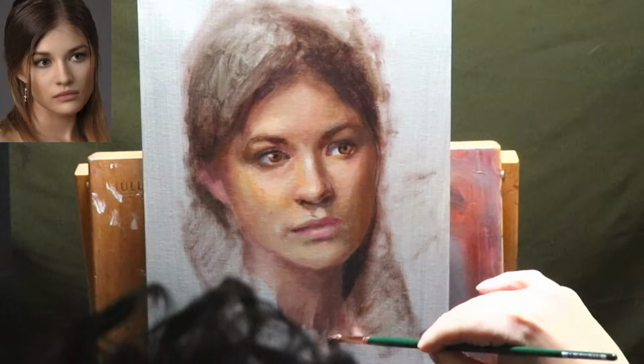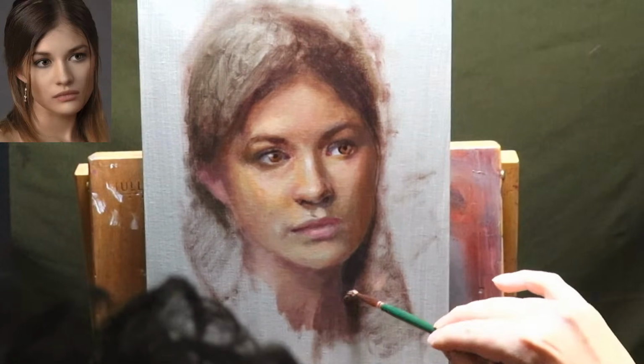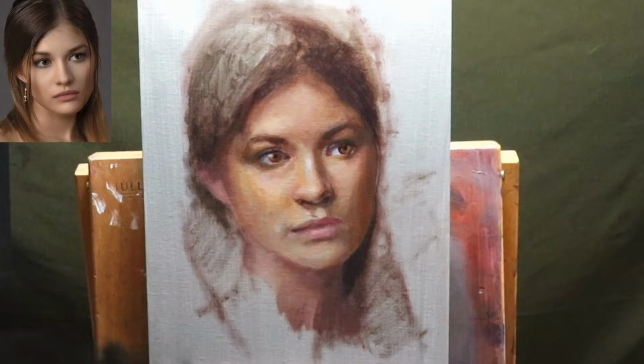Alright, so for my vignette, I'm not really going to focus too much on the neck.